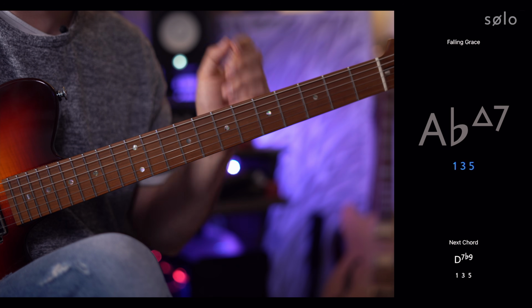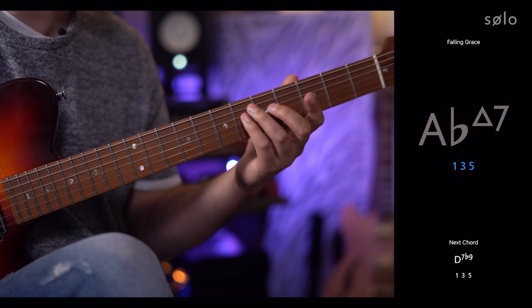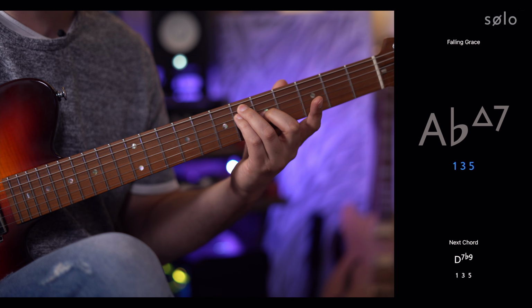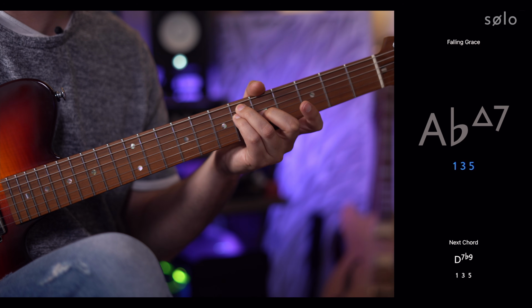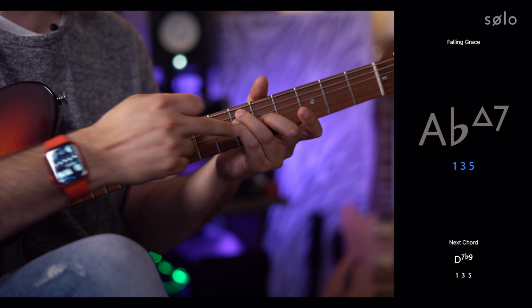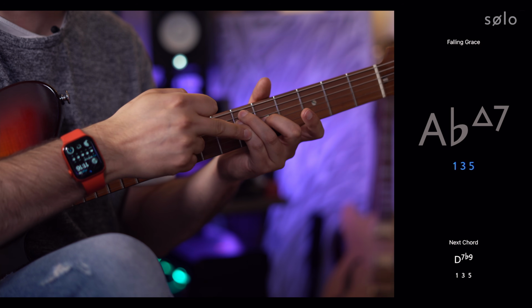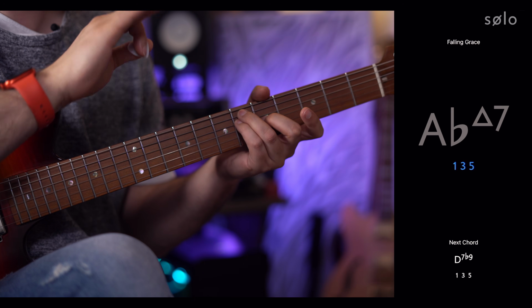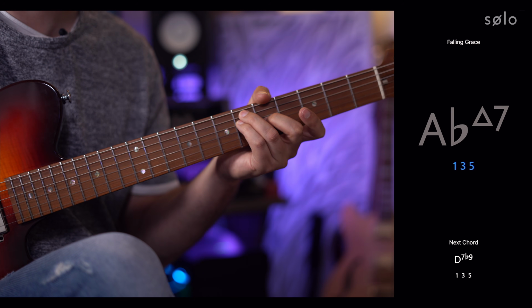Okay. What I'm going to do is find a starting position. And in this case, I'm going to start with a second inversion A flat major triad on the A, D and G strings. Solo is asking for root, third and fifth, and my job is to play the intervallic functions within this triad shape in the specific order that Solo is asking for them.